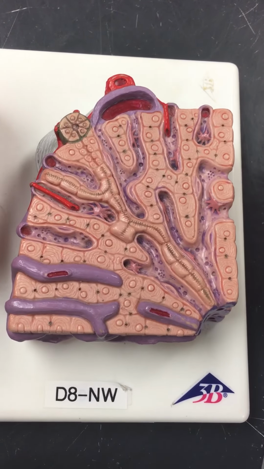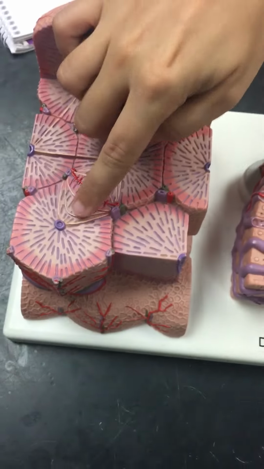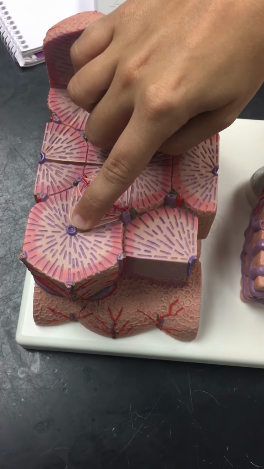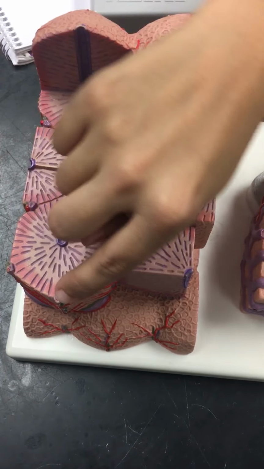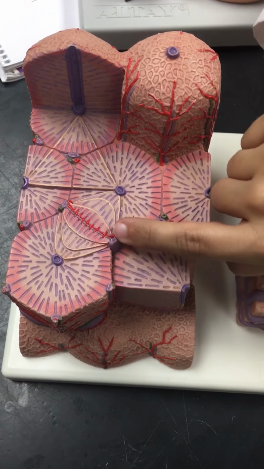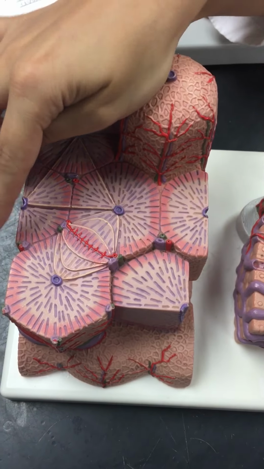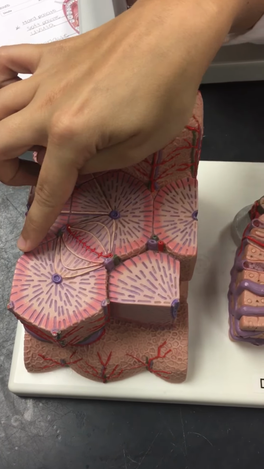And in our liver lobule, let's go back to this one over here. See how in the center there's a vein right here? And then on each corner there's a purple, a red, and a green structure. Purple, red, and green. Okay, so on these corners, these are called hepatic triads.